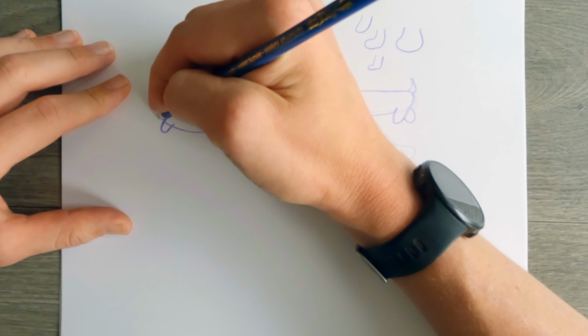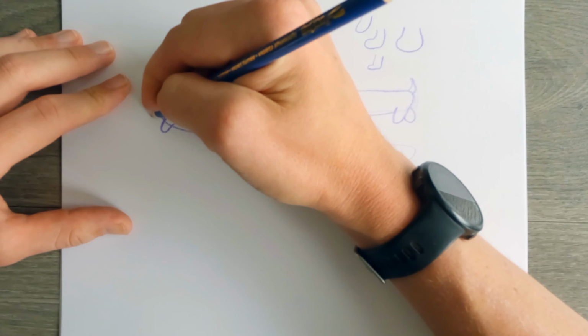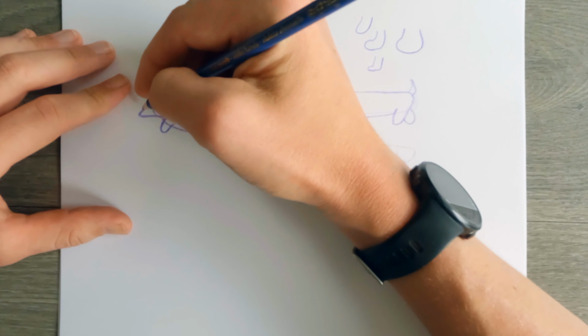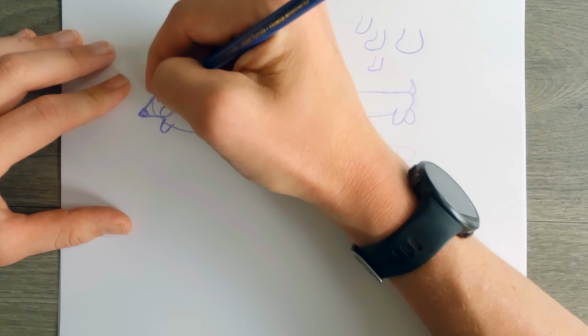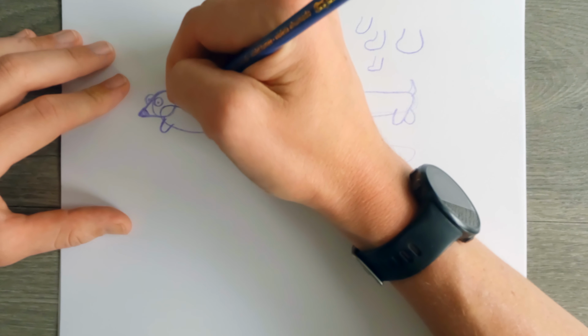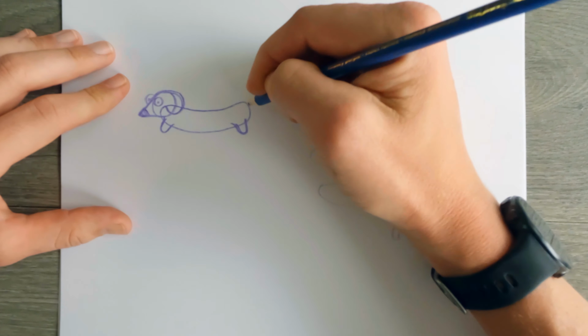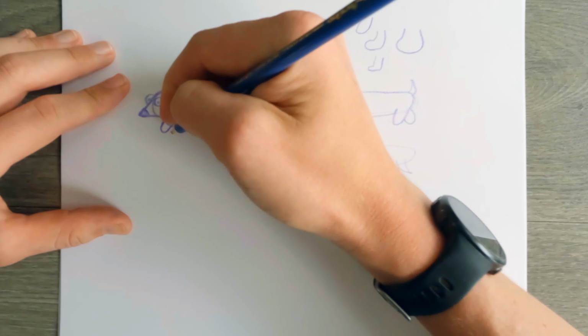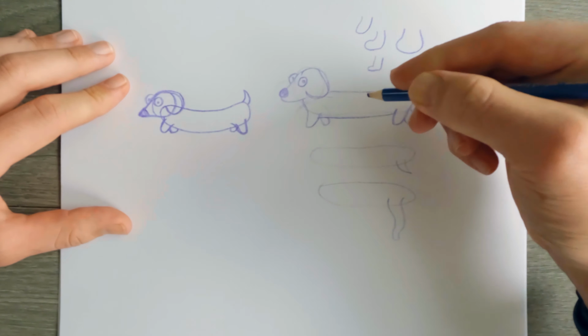And let's see how big of a head we want. Maybe I'll try it a little bit pointier as far as the nose goes. And that's the great thing, you don't have to make one perfect drawing. Just make a bunch of drawings with some parts that you like and make them different every time.